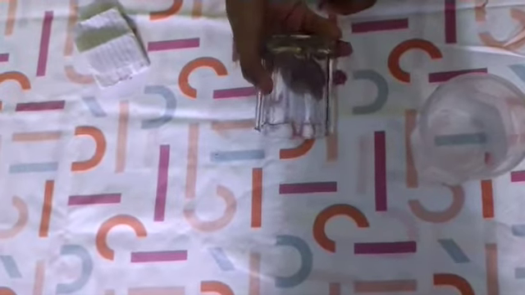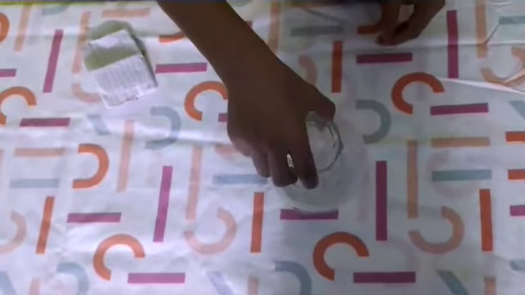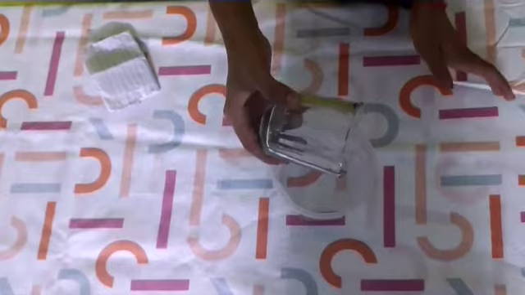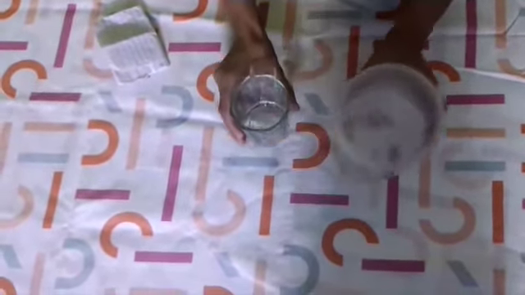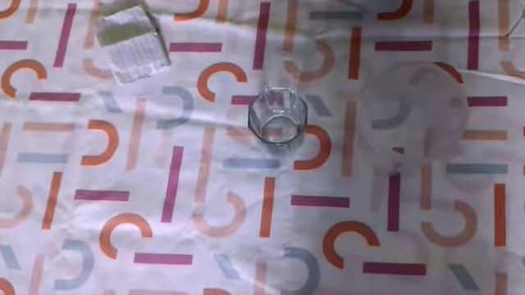We cannot see air, but we can feel it. So when we dip the empty glass inside the water, the water doesn't get inside the glass because the glass already contains air in it. Hence it proves that air occupies space.